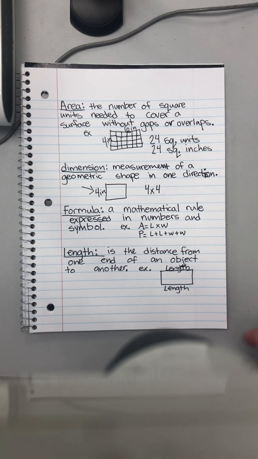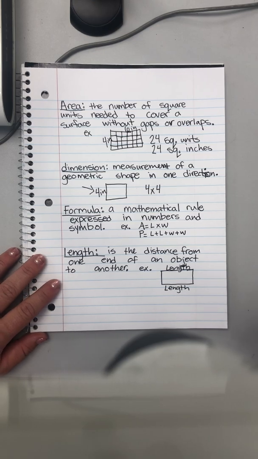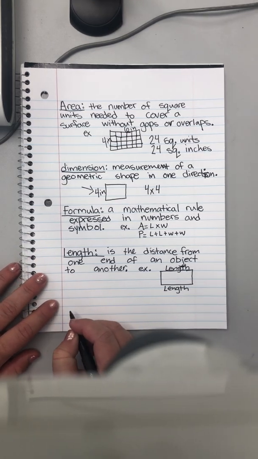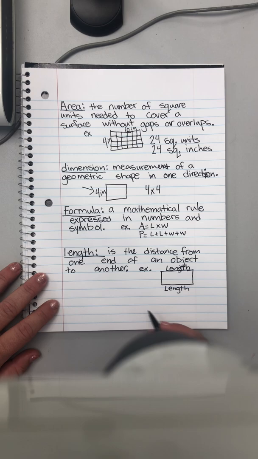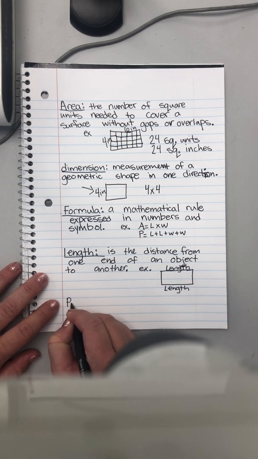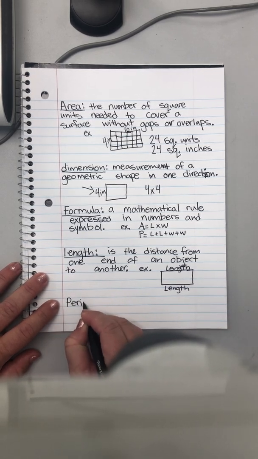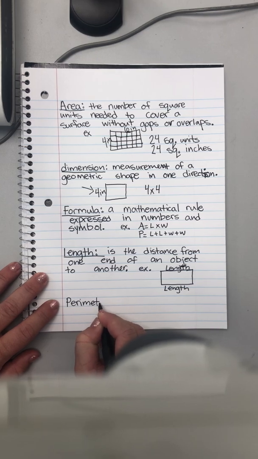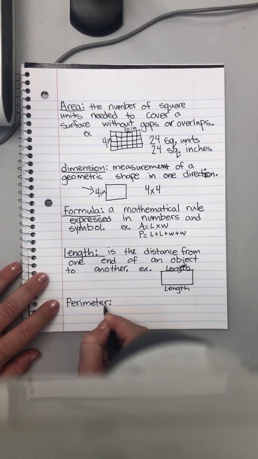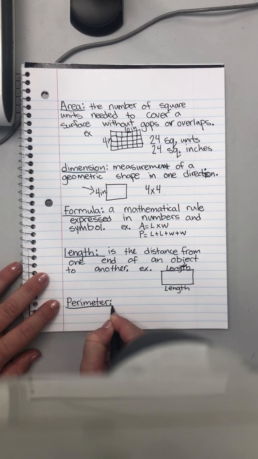Next word, perimeter. I'm gonna fit it right down here. I'm pretty sure I got room. I'm aware. Don't worry about it. If she comes in, she comes in. If she doesn't, we just keep going.